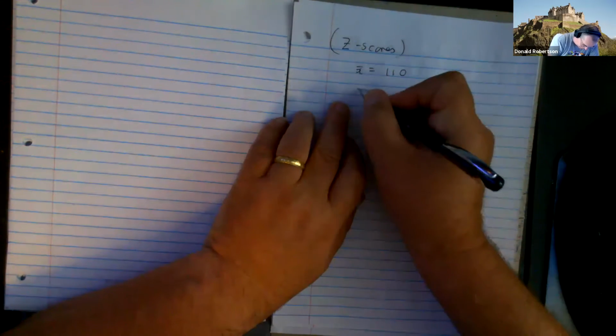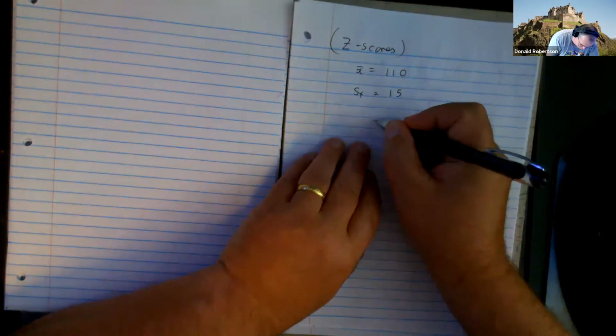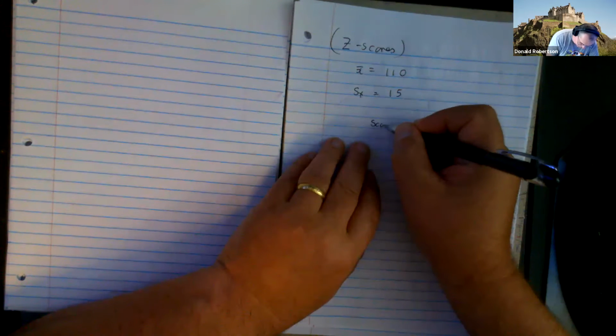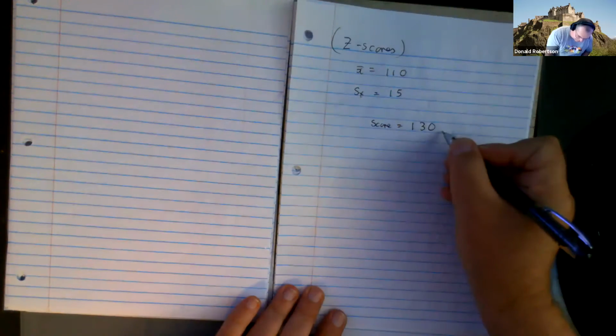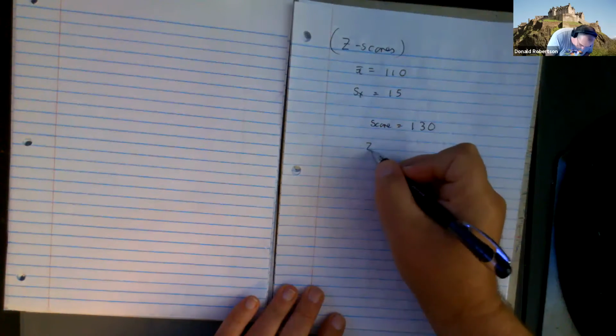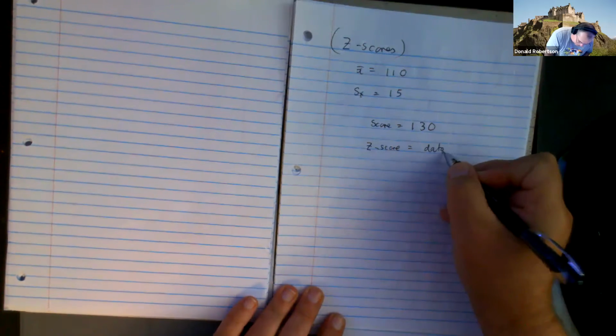Any preference? Okay. Suppose you had a mean of 110, a standard deviation of 15, and someone's score, we'll call that a score. Someone got a score of 130. Right, that's the raw data, right? That's what they got in some test. Who knows, the test was out of 200. The Z-score is the data, take away the mean, and it's divided by the standard deviation.